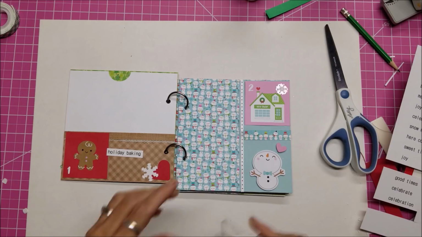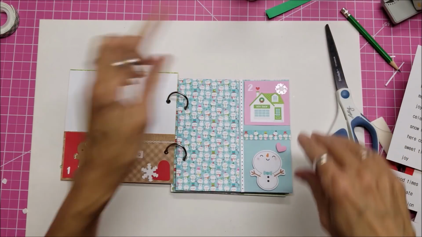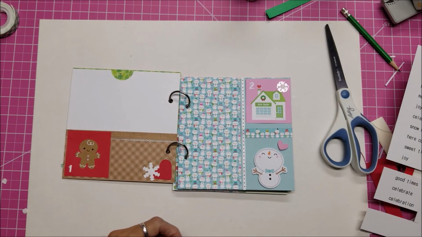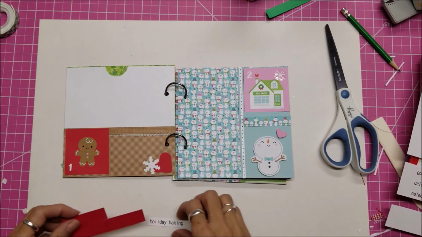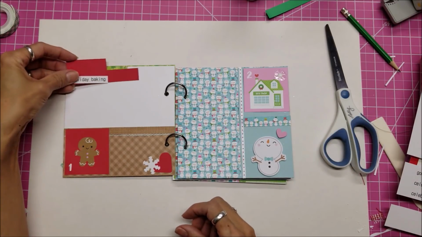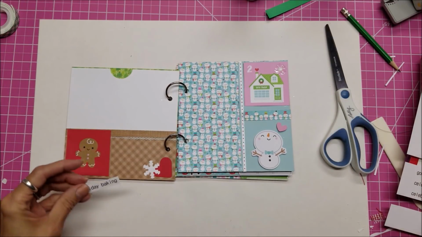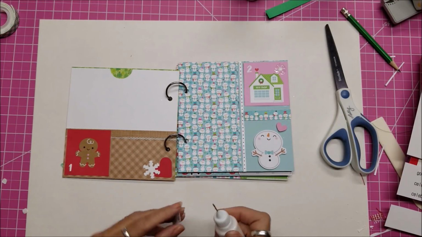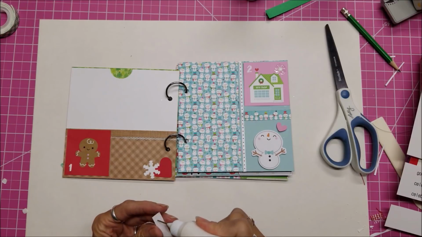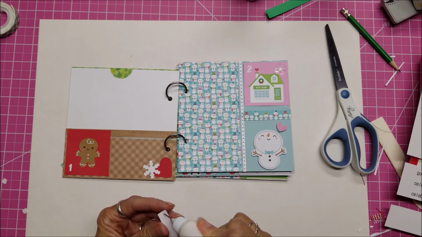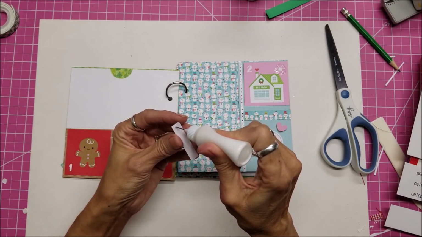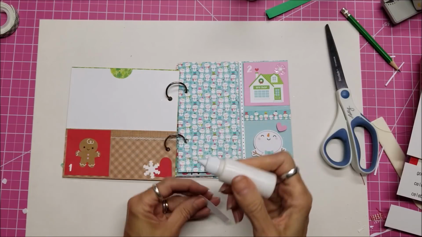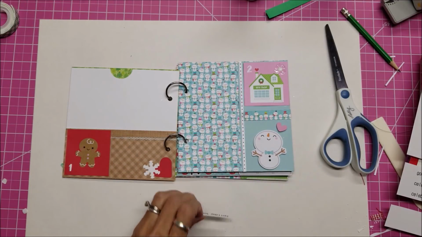I see I need to add more glue there. I'm thinking, what if... No, I really don't like it up there. I know this is really bare, but I just feel like I'm not wanting to put anything on there right now. I may come back and revisit that when I have all my leftover stuff. I left this open too long.